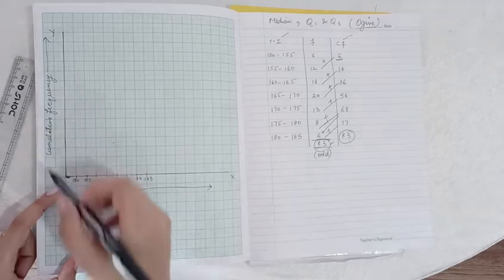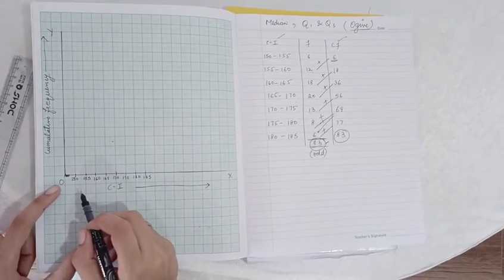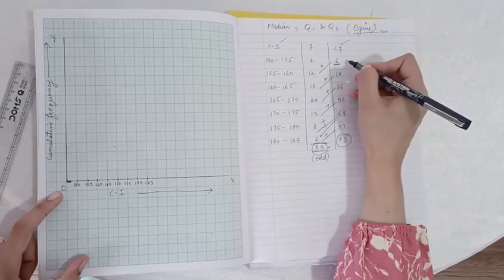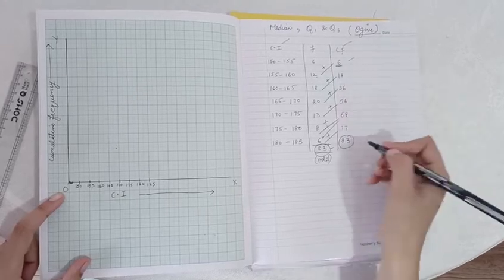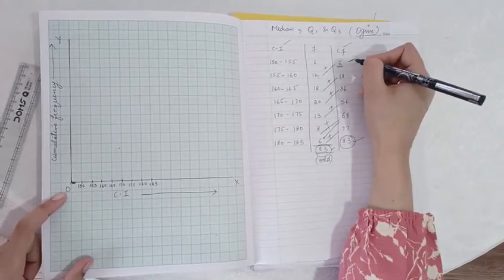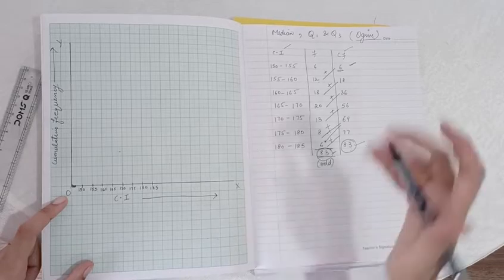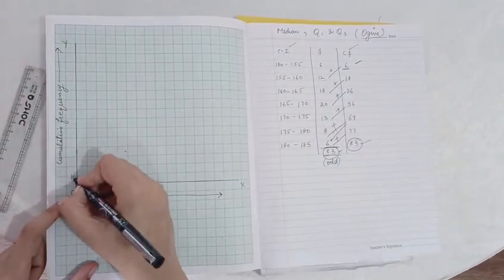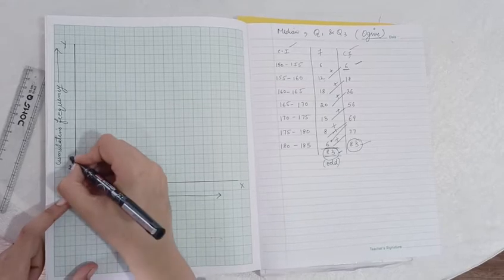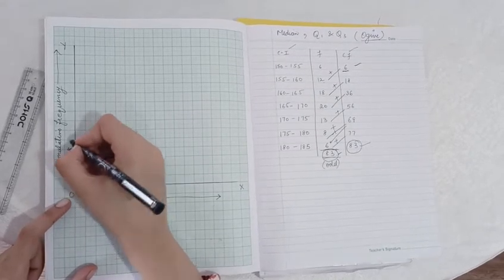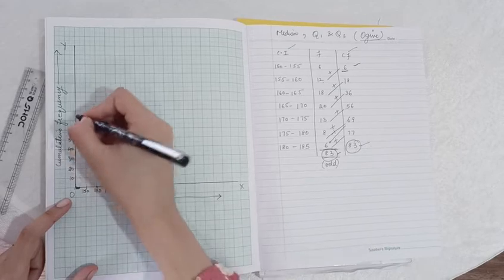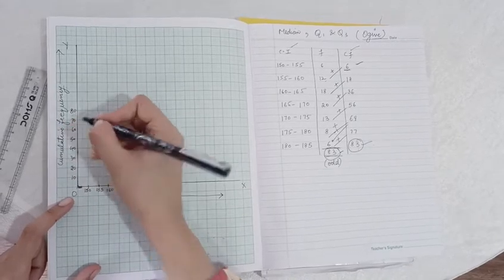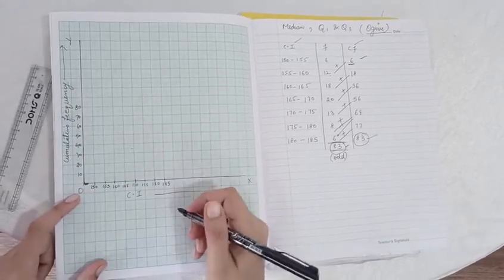Now let's see how to write the values along the y-axis. The last one which we can see here is 83 and the first one is 6, so the range is from 6 to 83. That means if I write it like this: 10, 20, 30, 40, 50, 60, 70, 80, I can easily plot the graph.